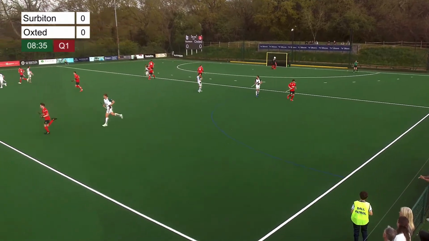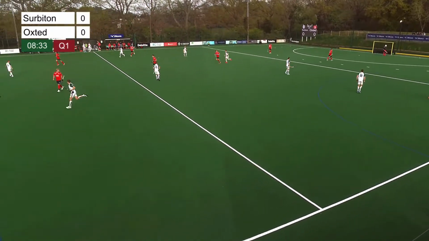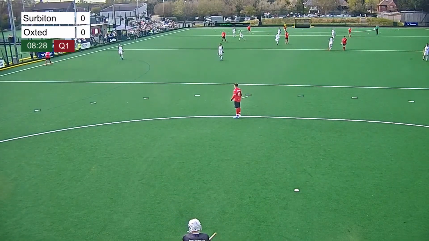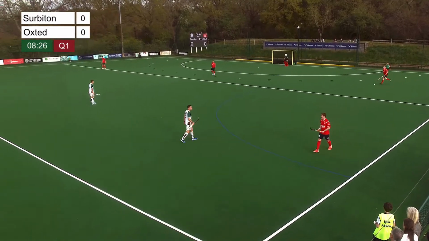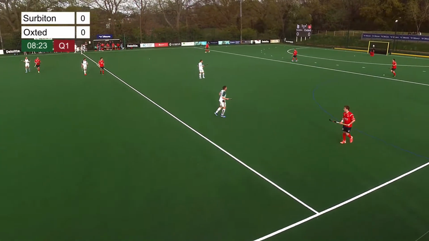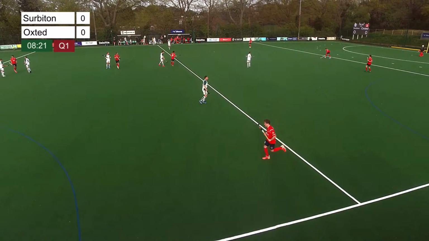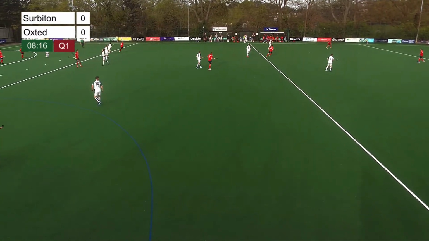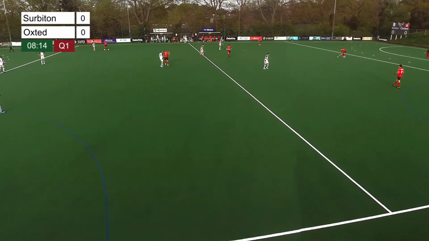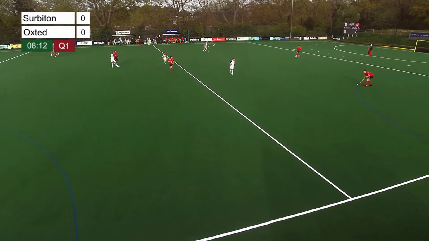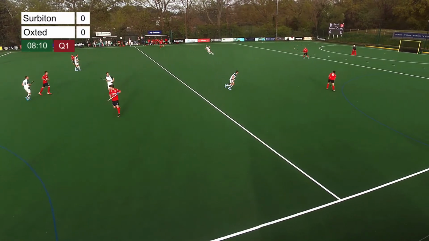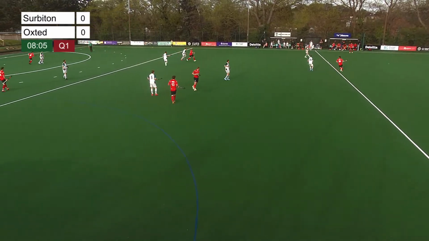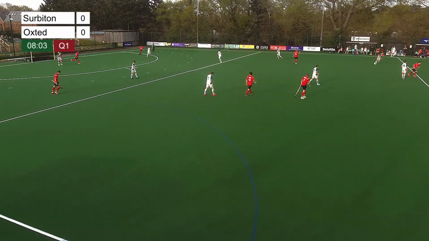And that's the first introduction for number 19 for Surbiton, David Goodfield. So he'd been injured since the Olympics last year, so he's not played a Premier League game all season. He's looking to get a few minutes before the team head out to the Euro Hockey League next week. But it's a reward for all the hard work and rehab after a number of back operations. Great to see the Surbiton captain back on the pitch.